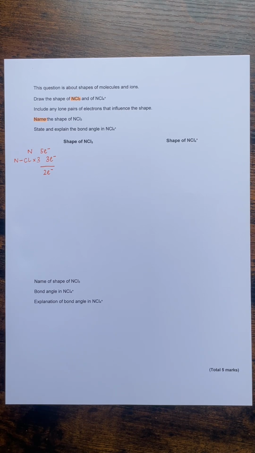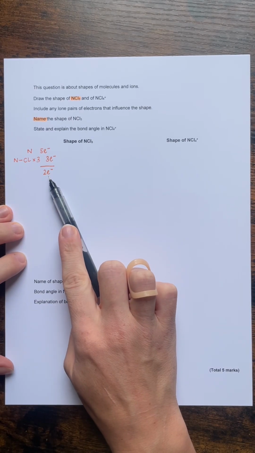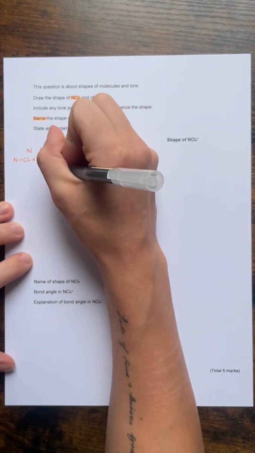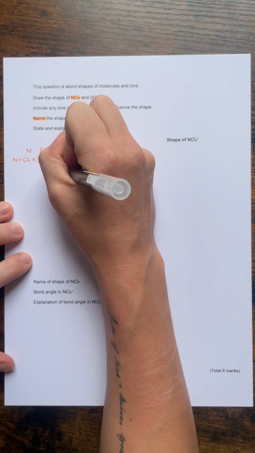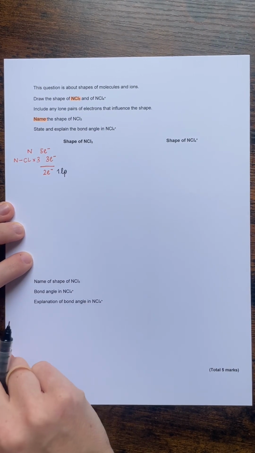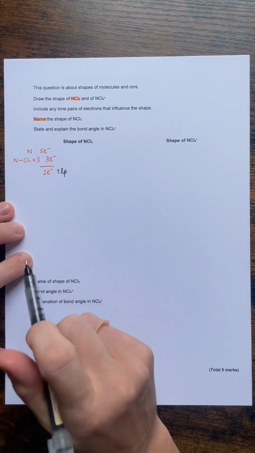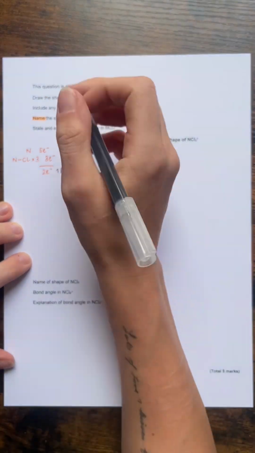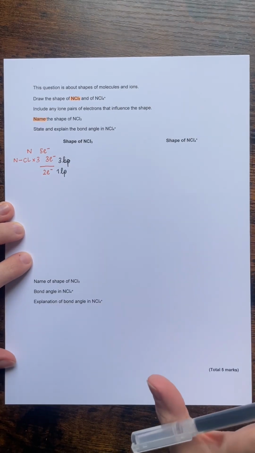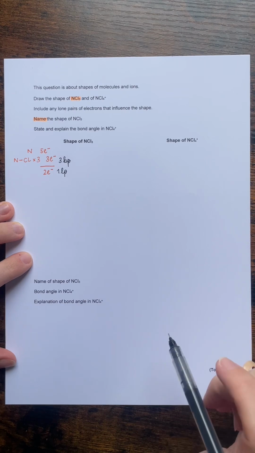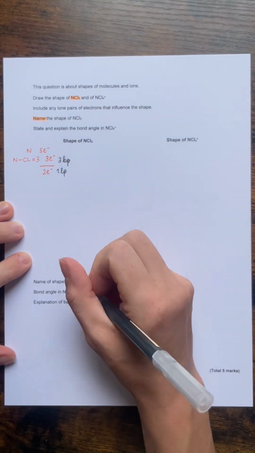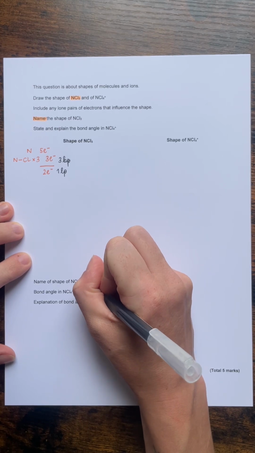And that gives us an indication of how many lone pairs there will be. So 5 electrons in total, 3 being used, 2 left over. Obviously we're thinking about pairs, so 2 electrons makes 1 pair, so there will be 1 lone pair of electrons within this shape. And then because the nitrogen's bonded to 3 chlorines, there will be 3 bonding pairs. So that's the first thing that we have to do, and then from there we need to know that any shape that has 3 bonding pairs and 1 lone pair is pyramidal. So that's the name of the shape.